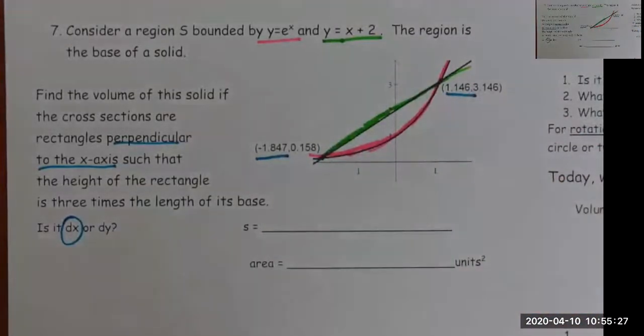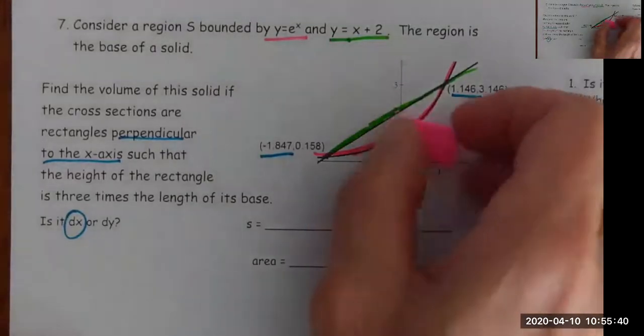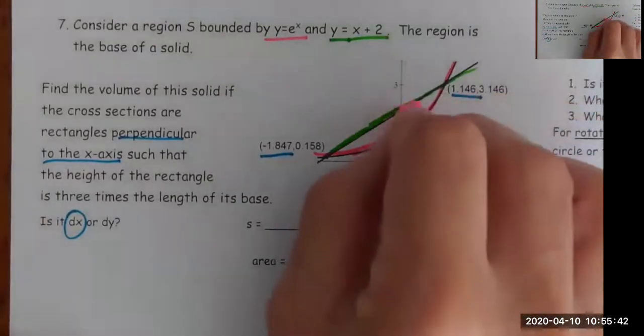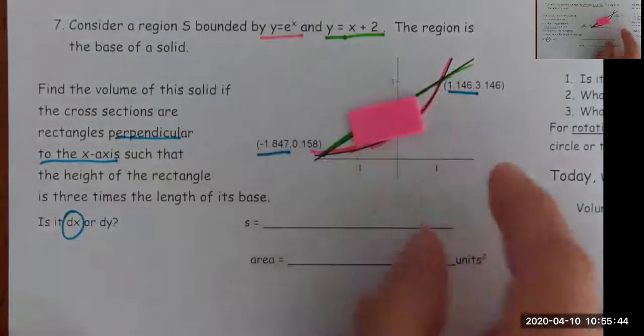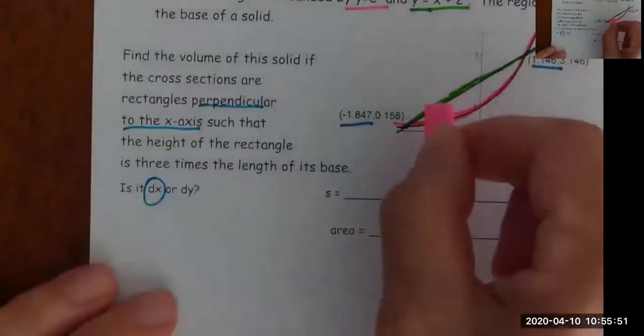Okay, so I have a rectangle. Oops, I got to make it smaller. Again, it wouldn't hurt you to cut out little pieces of paper. So this is a rectangle, right? And it's standing up on there, sticking up out of the paper. So can you see that? It's sticking up out of my paper. And you would have a whole bunch.